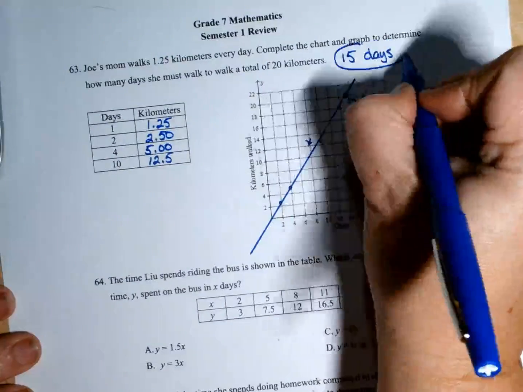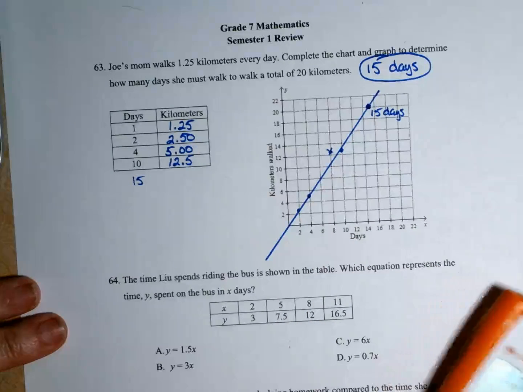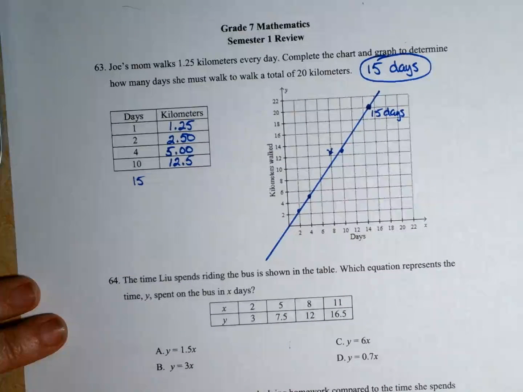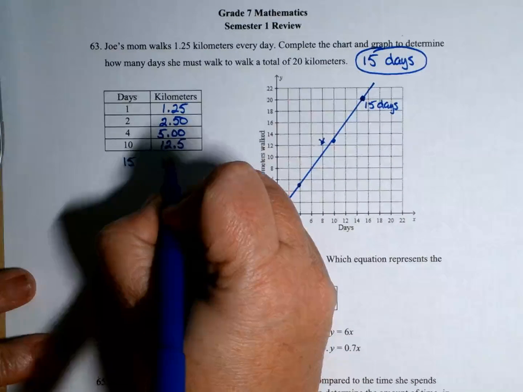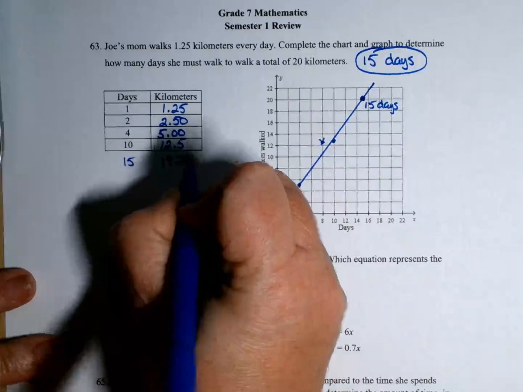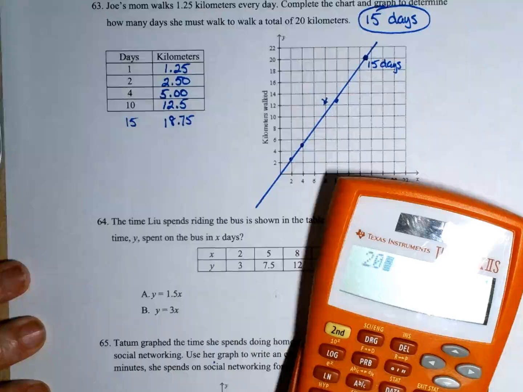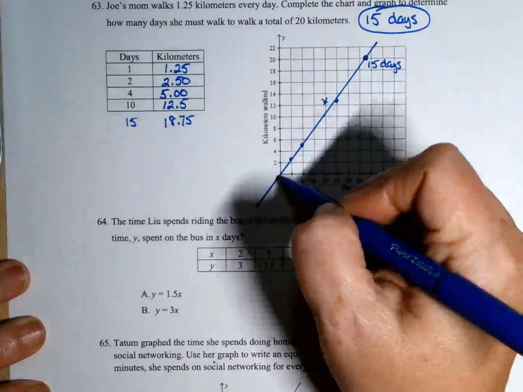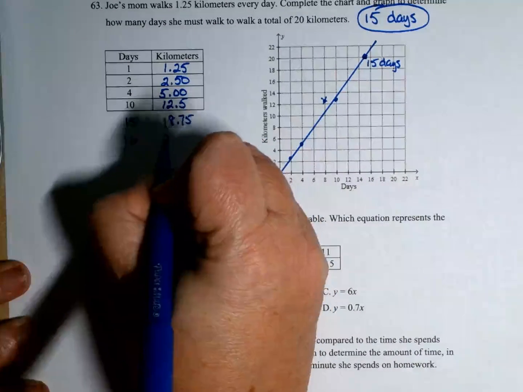And I can check that by multiplying 15 times 1.25, which is 18.75. Well, let's see. My line's probably not perfectly straight. So the other thing I can do is 20 divided by 1.25. It's 16 days. My line wasn't quite where it needed to be.